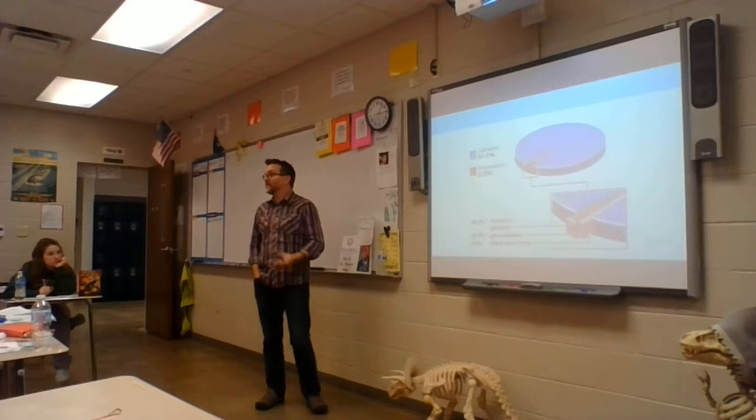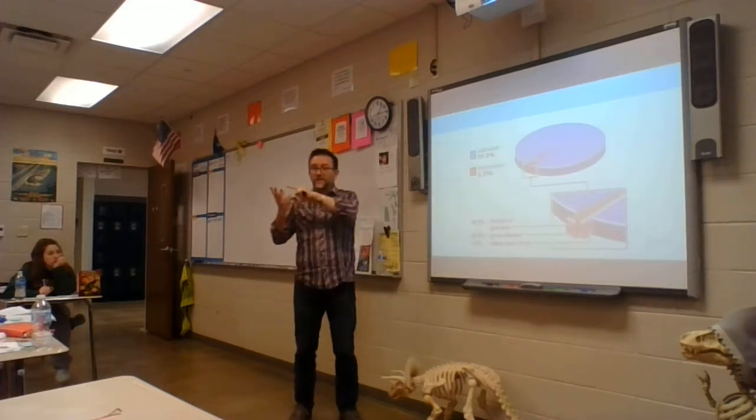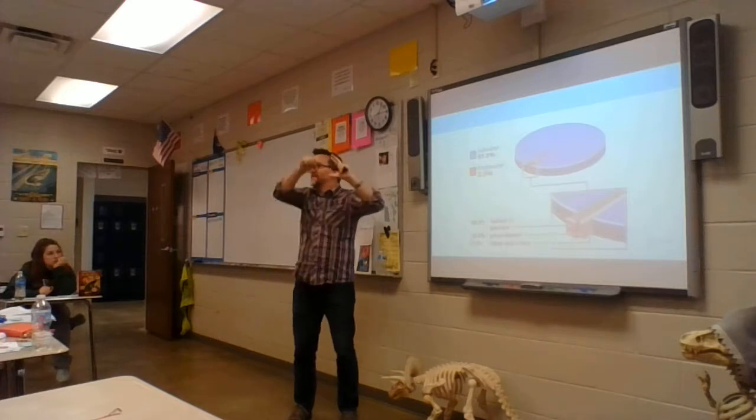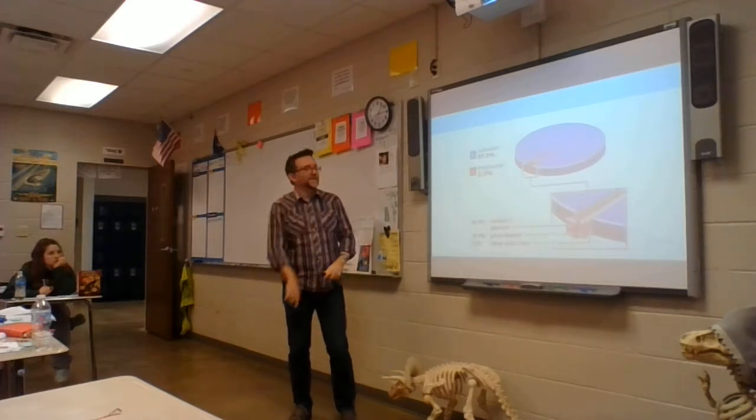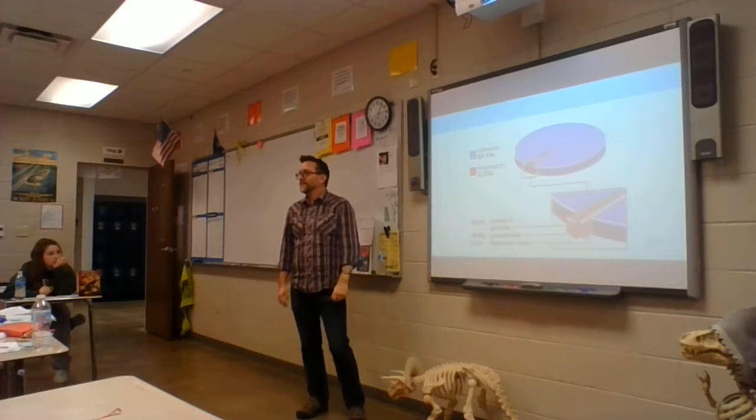Several. Trees can't use it. Only one kind of tree can use salt water. It's a mangrove, and it has adapted to suck the salt into sacrificial leaves that it pumps the salt in, and they drop it off and put it back in the ocean where it came from. But look at this. Look how much fresh water there is on our planet.